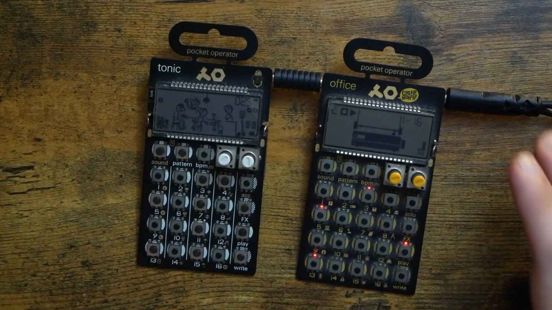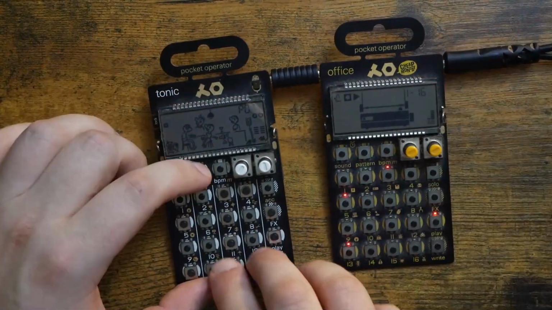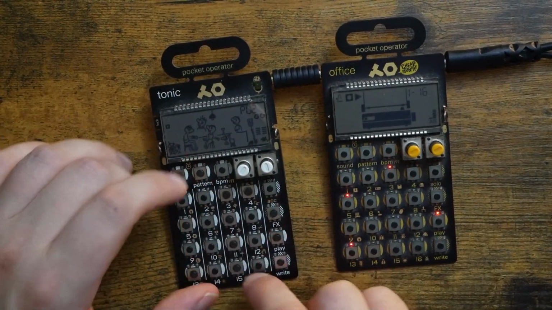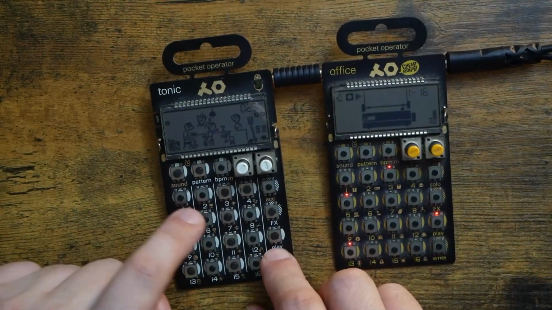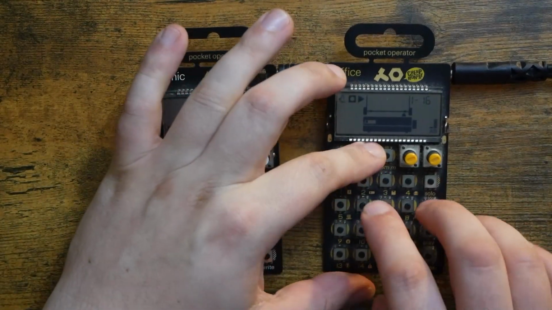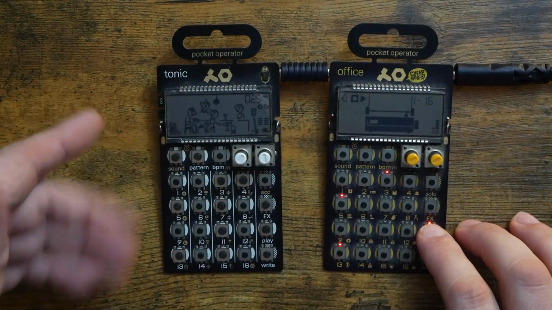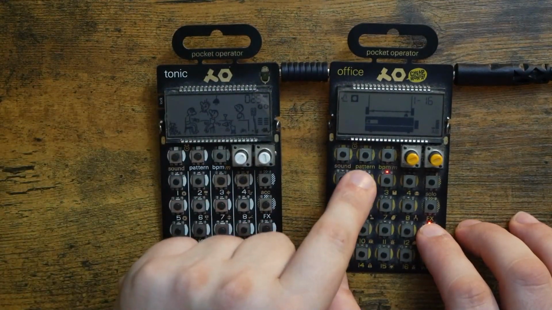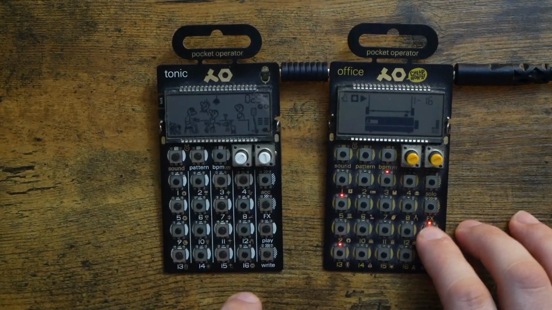That sounds pretty good, right? A little different than our original pattern. Let's actually copy our original pattern on the PO32 here. And I'm going to add that snare drum back in so we can hear the difference between the 2 patterns. So I'm going to play 2 measures with the snare drum on the Tonic, and then I will switch to 2 measures with the snare drum on the Office. Here we go.